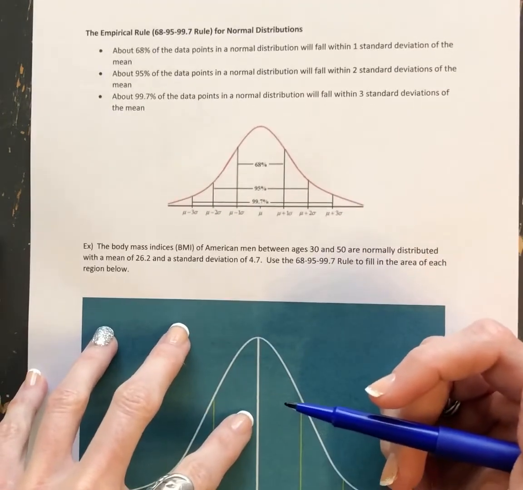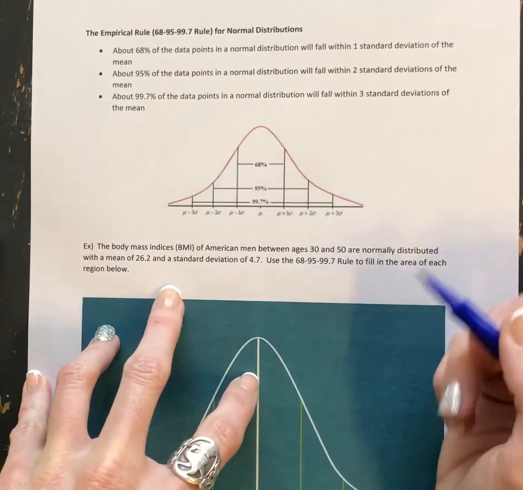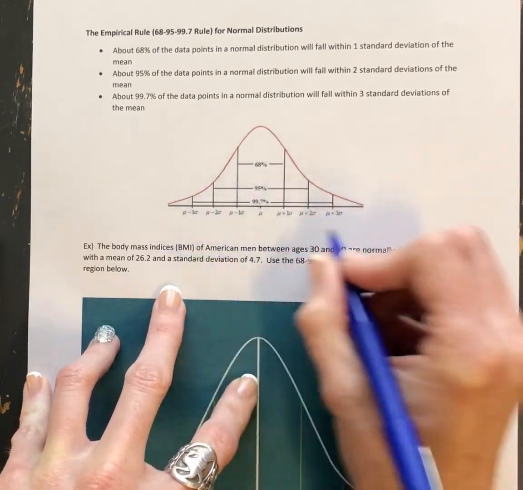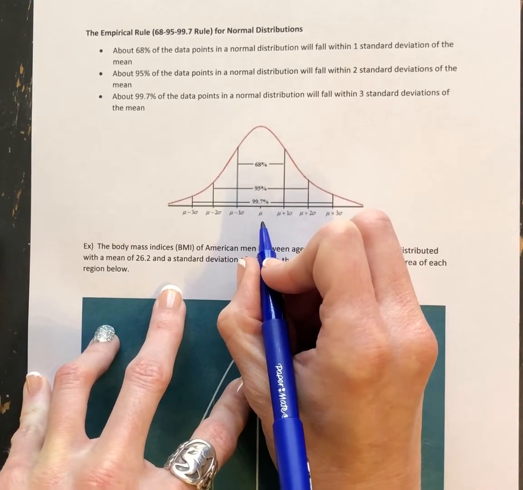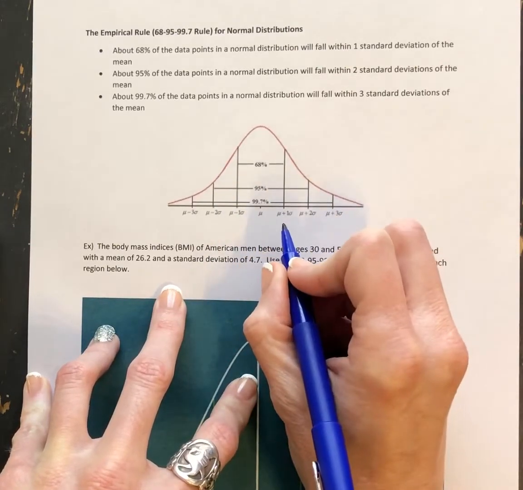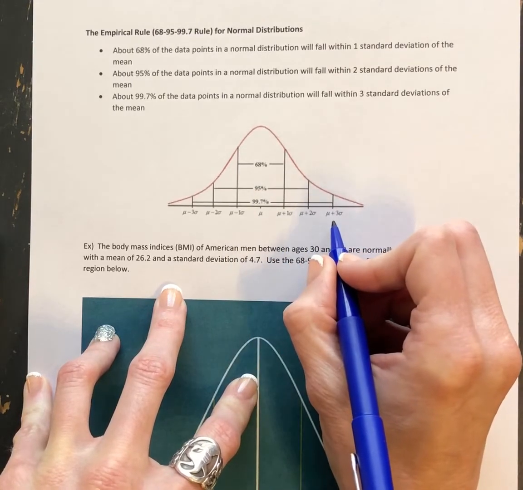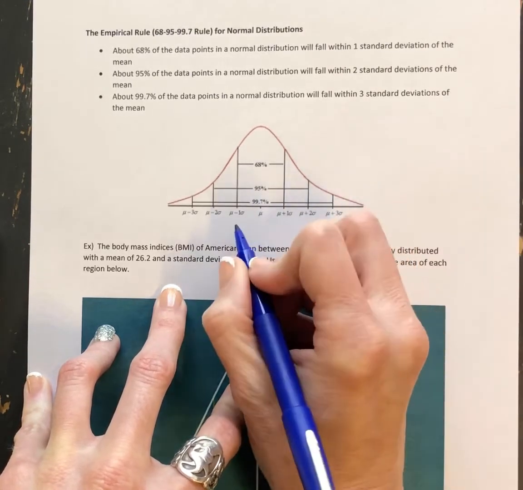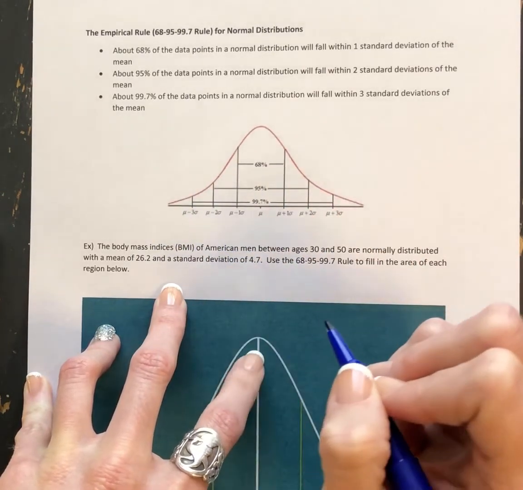So what you'll see here is I've drawn a normal distribution curve. I've labeled along the horizontal axis our center, which is at the population mean, mu. And you'll notice I've added 1, 2, and then 3 standard deviations above that mean, as well as 1, 2, and 3 standard deviations below the mean.